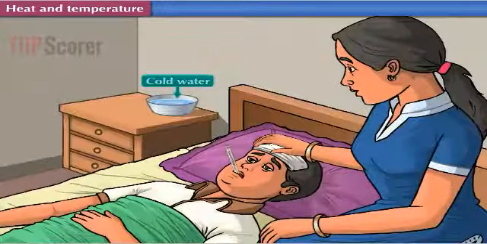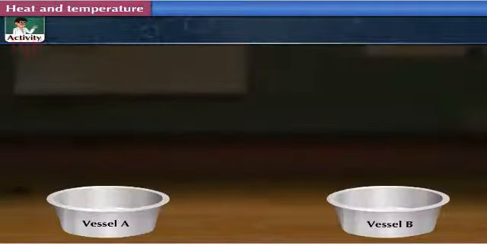Come, now it's time to perform an interesting activity. Let us take two steel vessels A and B of the same capacity.